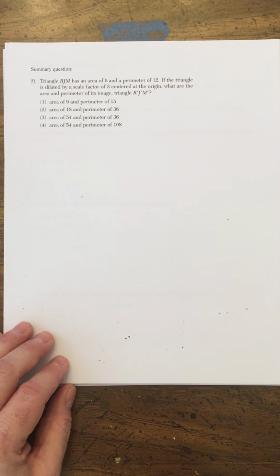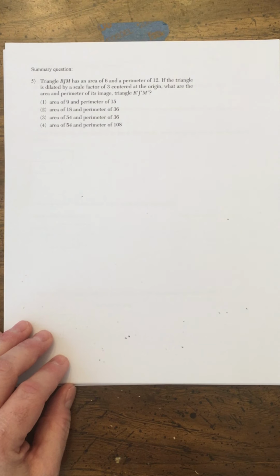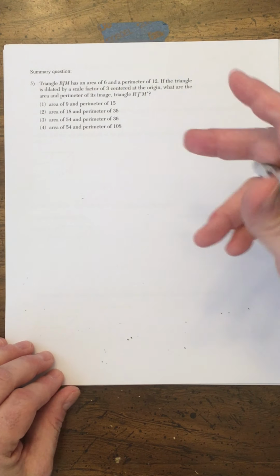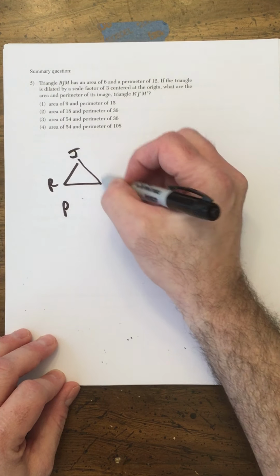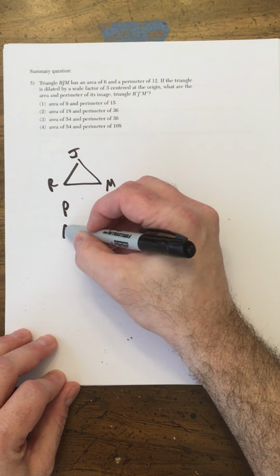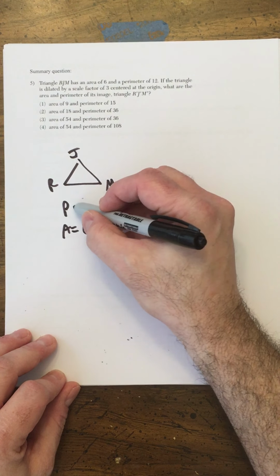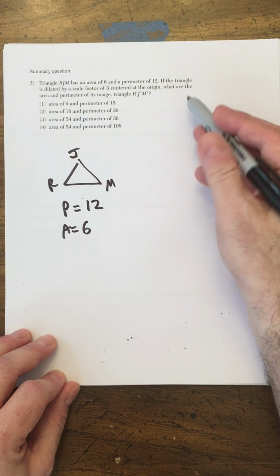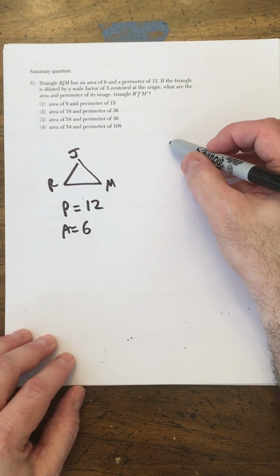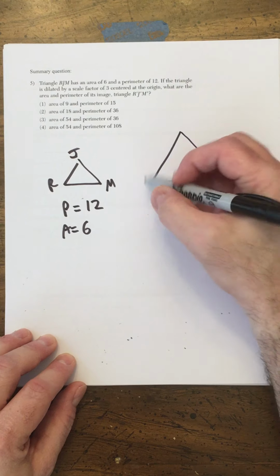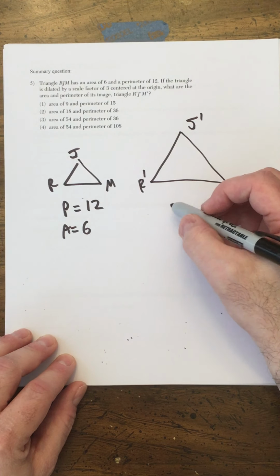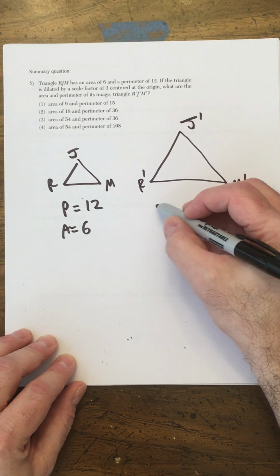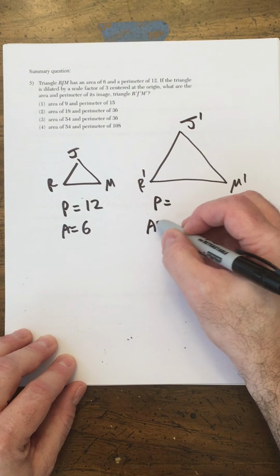This is just a little bit of a summary of what we've already done. So you could probably do this without my help. Try it out, but I'm going to do it. You should pause the video and try it yourself. Triangle RJM has an area of 6 and a perimeter of 12. The triangle is dilated by a scale factor of 3. So this is R prime, M prime, J prime. And we want to find, the scale factor is 3. We want to find the new perimeter and the new area.